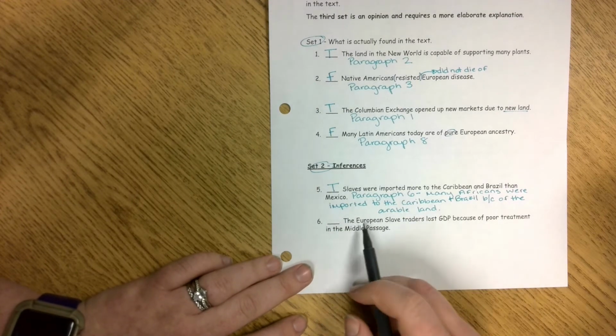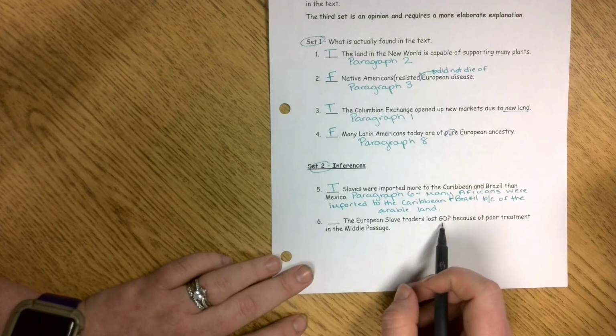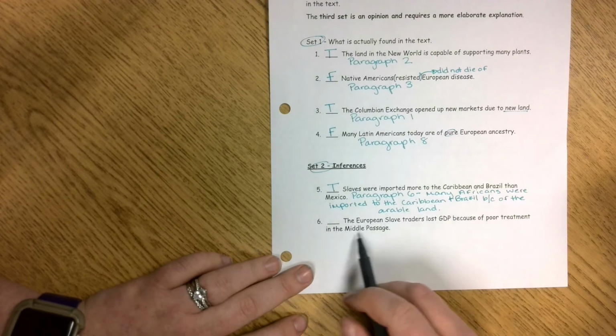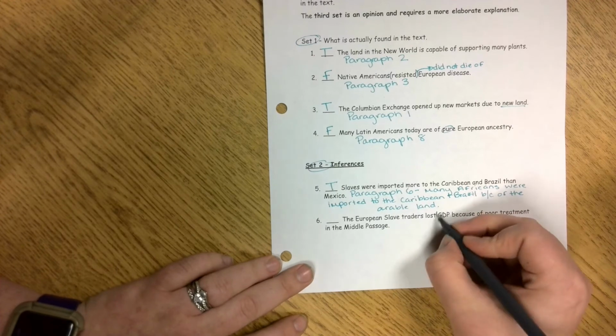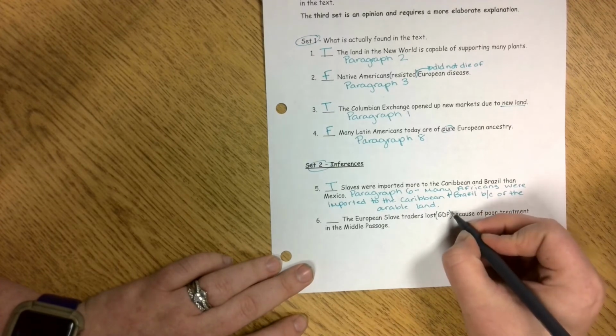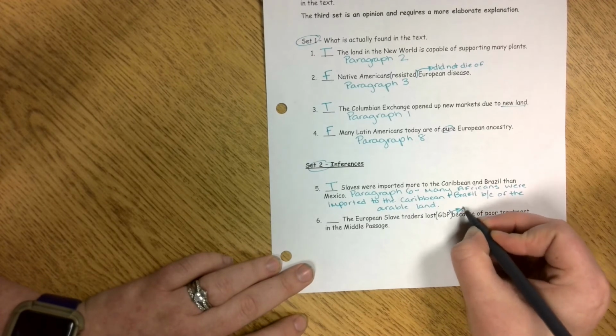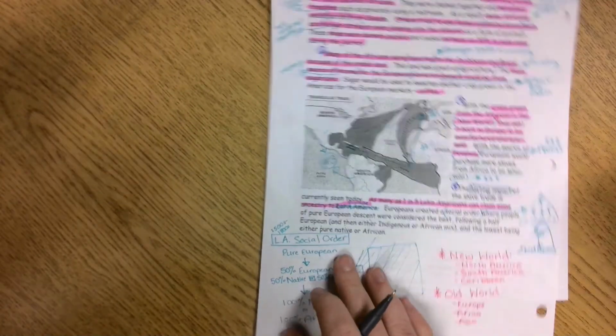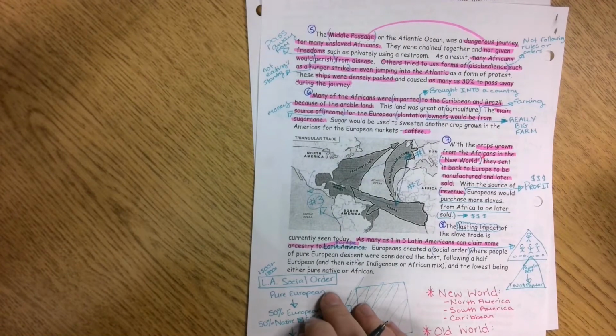Number 6, the European slave traders lost GDP because of poor treatment in the Middle Passage. All right, going back to our last economy unit, GDP means money. So I need to look back and see, was there any evidence that the European slave traders would lose money because of the Middle Passage?